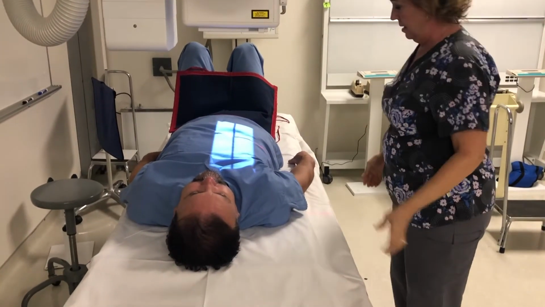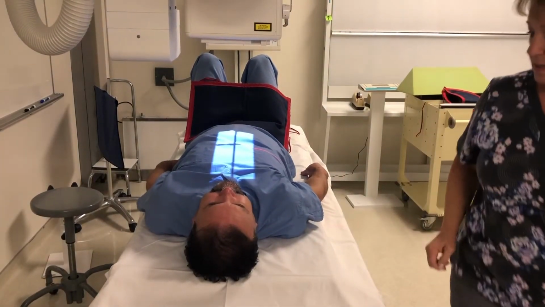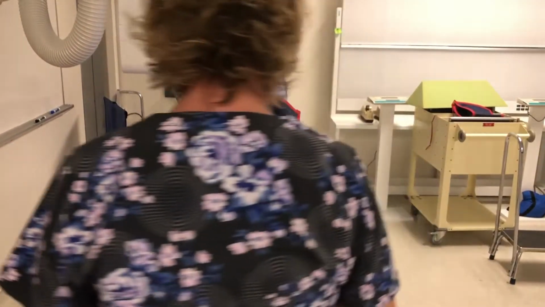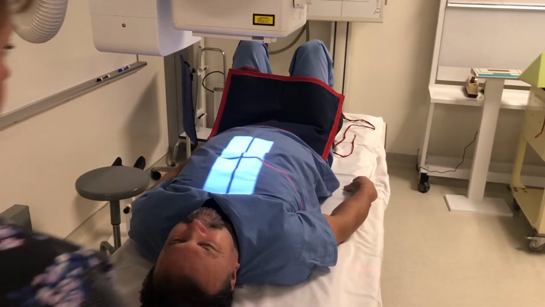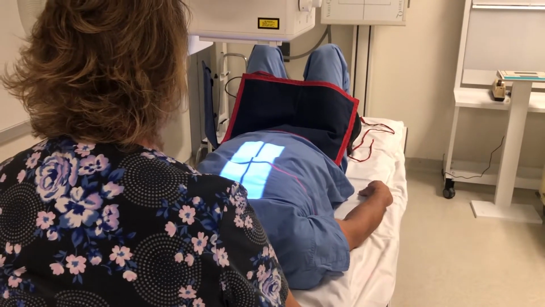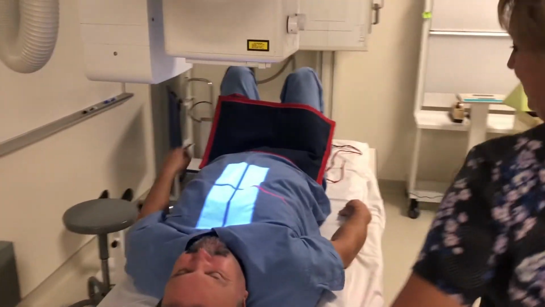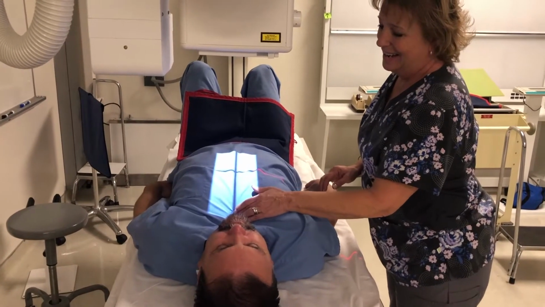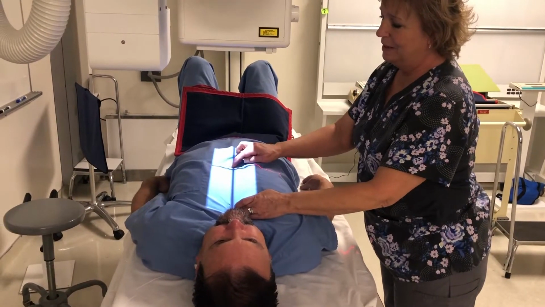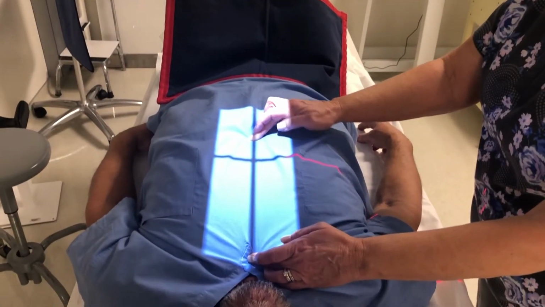Okay. I'm going to make sure that my patient is centered down the mid-sagittal plane of the table, so I'm going to turn him just a little bit. I'm centering midway between xiphoid tip and a manubrial notch.